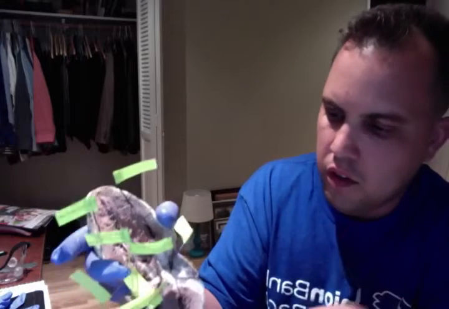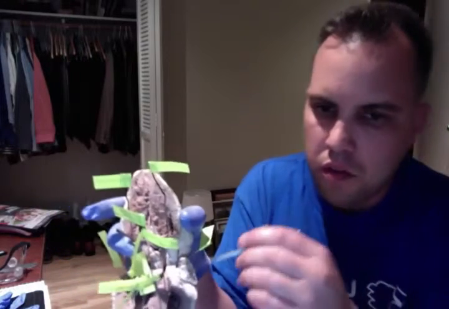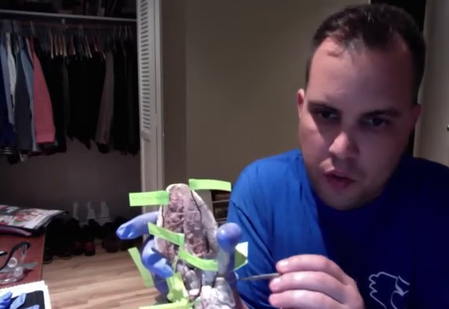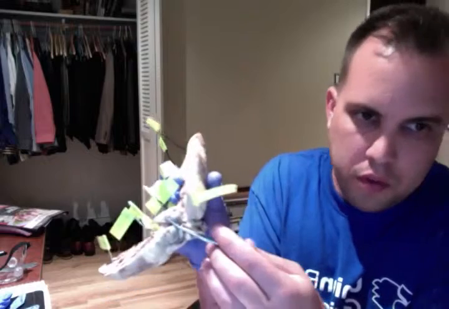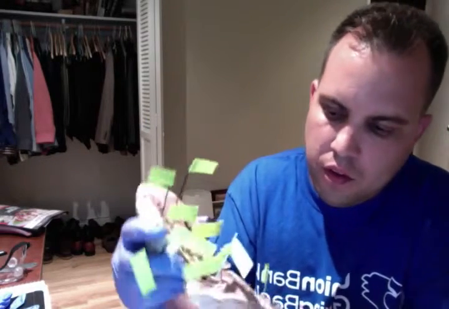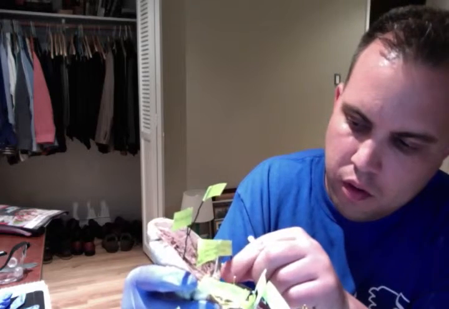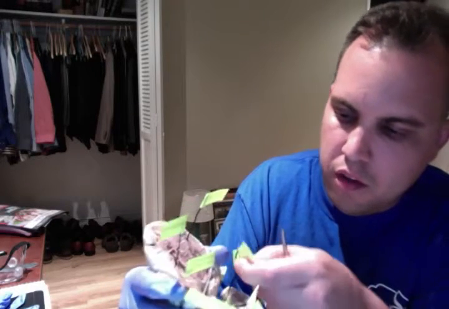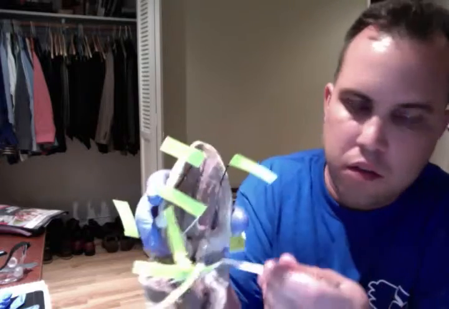And the left auricle is right here. Moving on, we have the superior vena cava, right here.